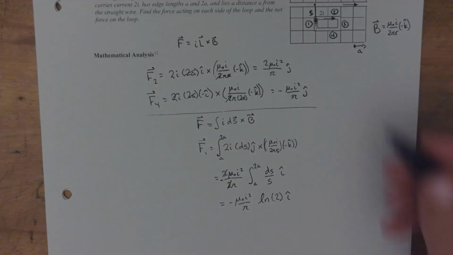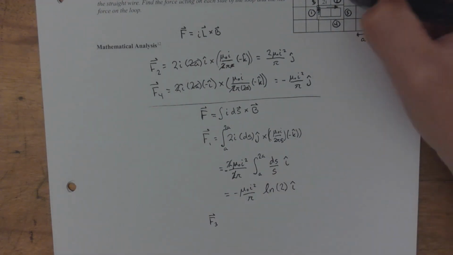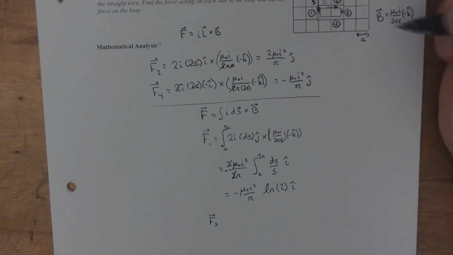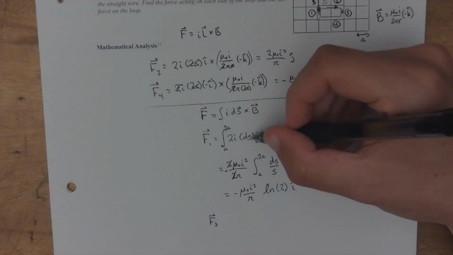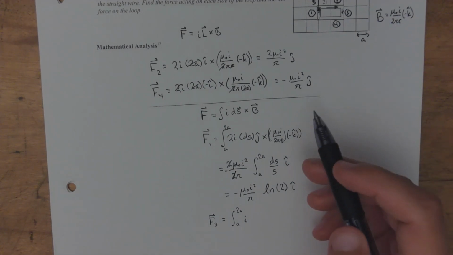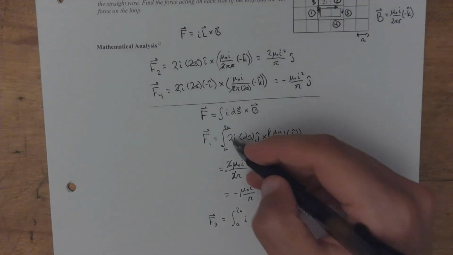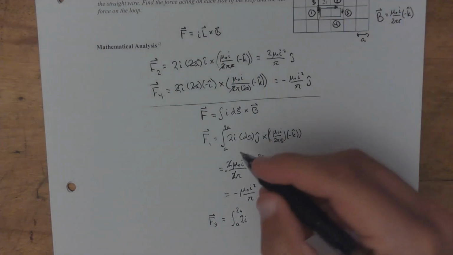Fortunately, side 3 is going to be very similar. What changes on side 3 is just the direction that the current is going in, and the direction that the current is going in tells us the direction of ds. So now that's going to be in the negative j hat direction. Really, that's the only difference, is the sign. So we have I, which is still, no, it's 2I. It was 2I before though, so that doesn't change. That's the current inside 3.